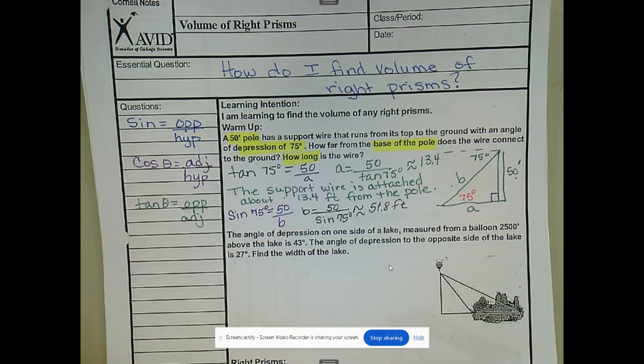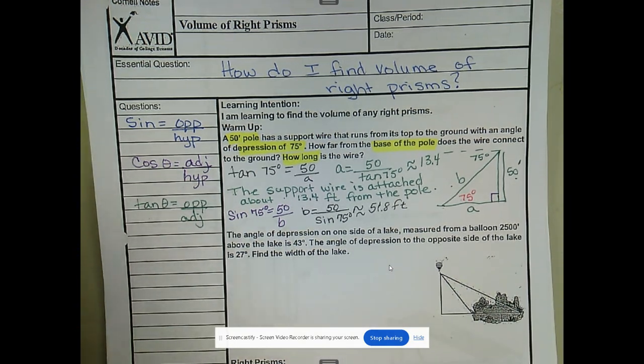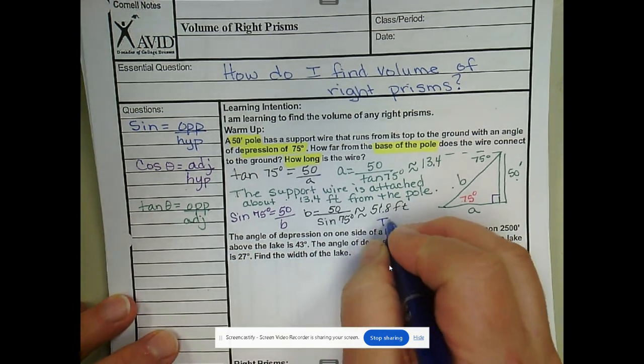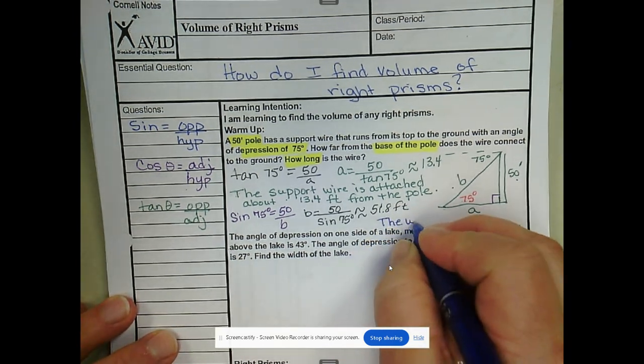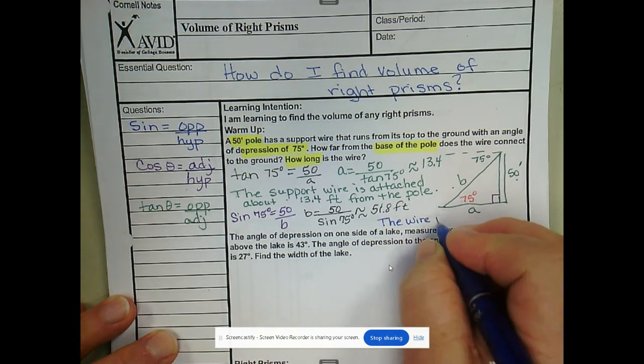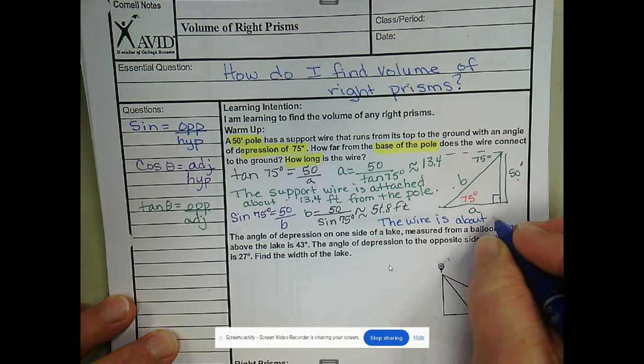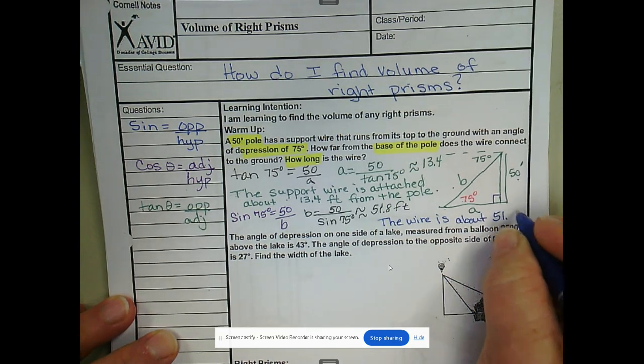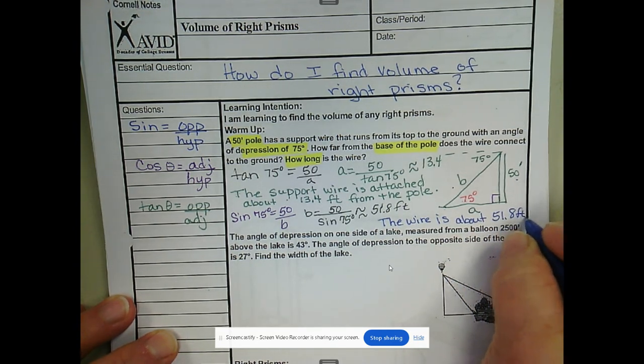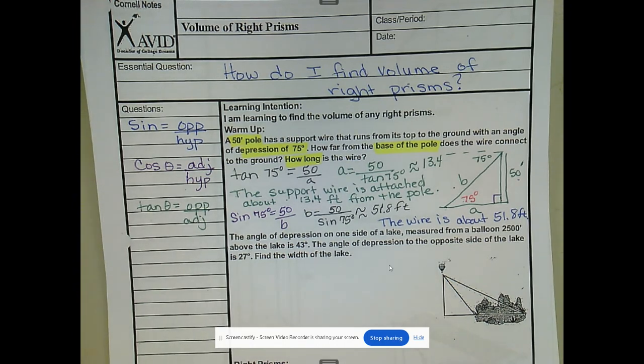So the wire is about 51.8 feet long. Okay, I should have left more room there so we could write those sentences out. So the next one is actually a compound problem.